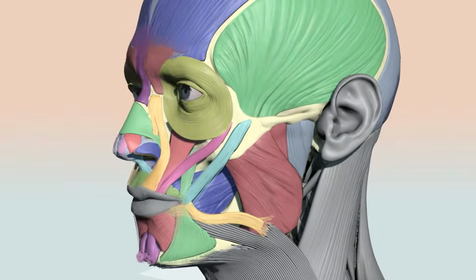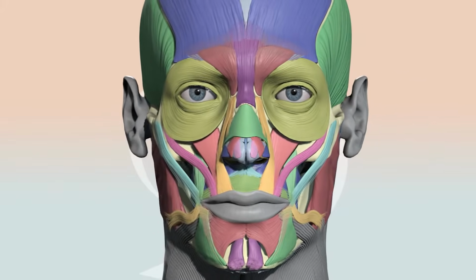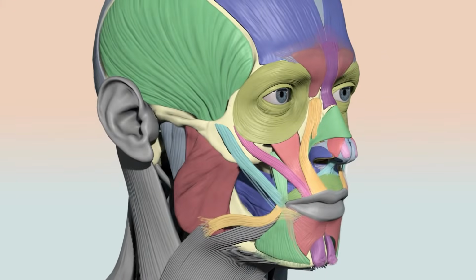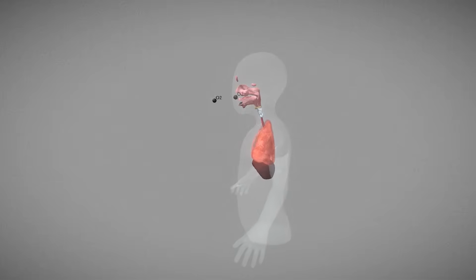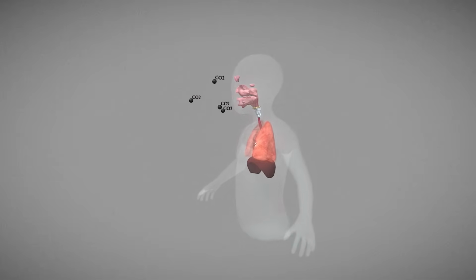Overall, the nose is a complex and vital part of the body that works constantly, even though we may not always be aware of its functions. From filtering air to detecting smells, its roles are deeply integrated with other systems of the body.